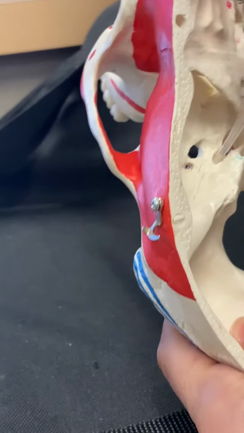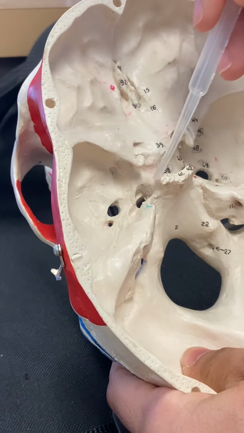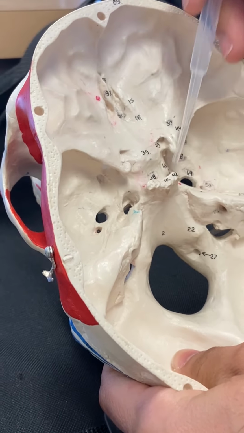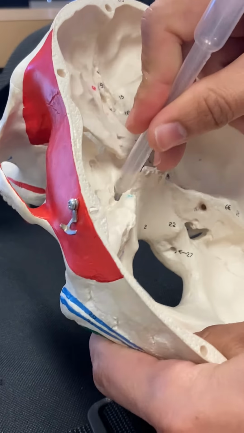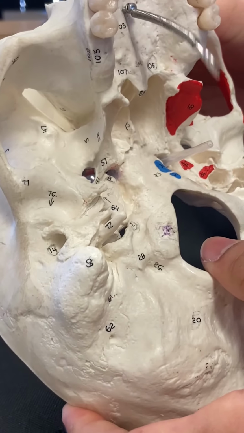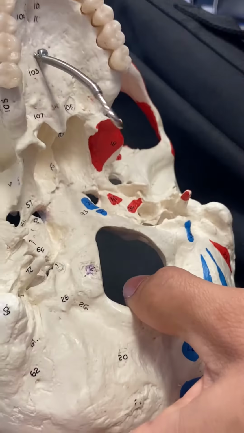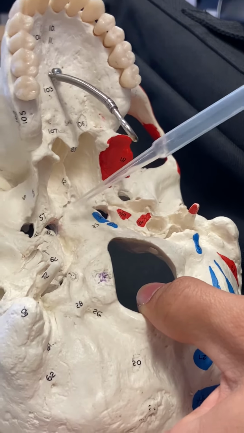Students will think this is the ovale. You see this one here? If you look at it, it's immediately lateral to the body of the sphenoid. You see that? This right here is the foramen lacerum. Lacerum. You see it on the bottom side? So it's the union between what 2 bones? Between the temporal bone and the sphenoid bone. It's that and that.